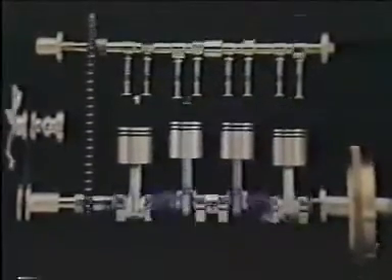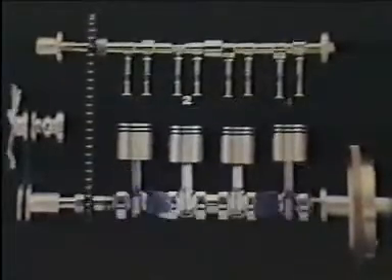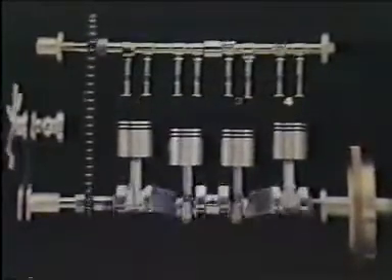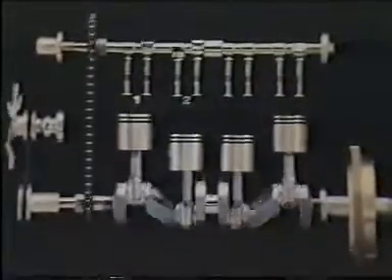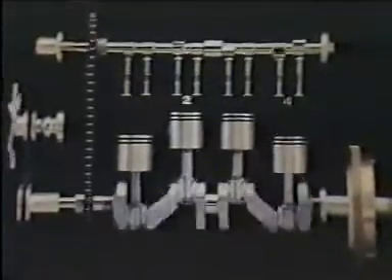To reduce vibration, firing occurs at evenly spaced intervals. On a four-cylinder engine, the firing order is usually 1, 3, 4, 2.